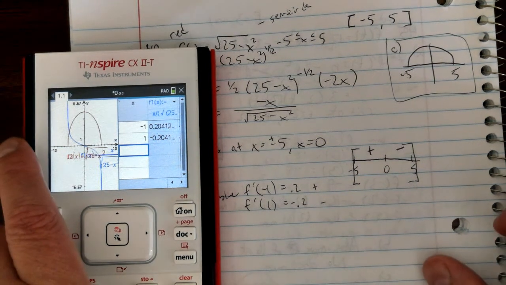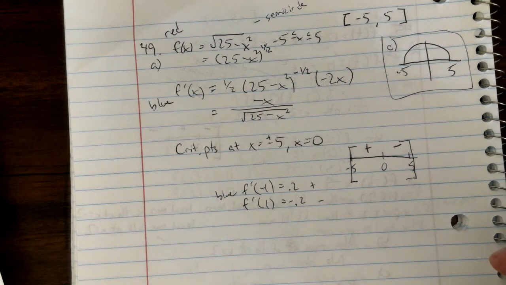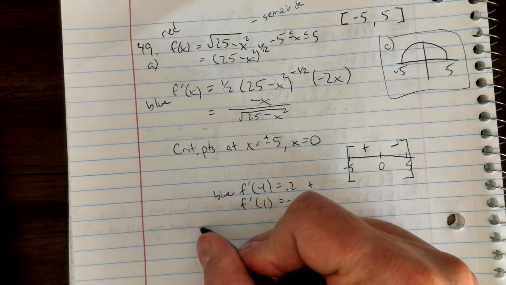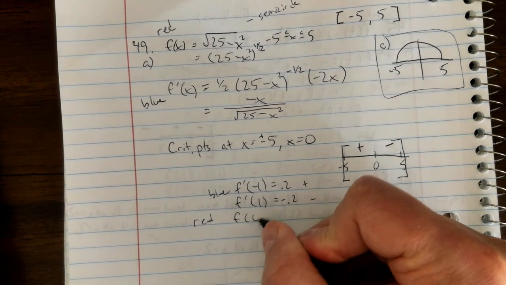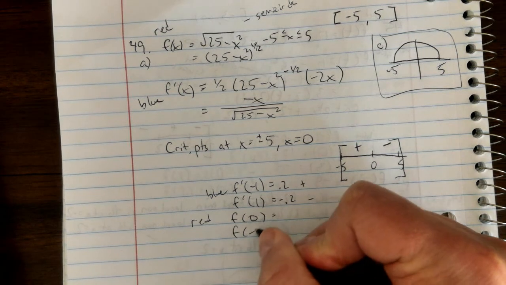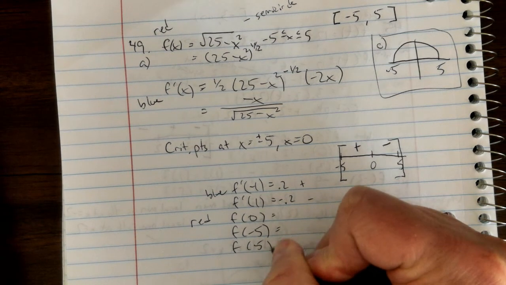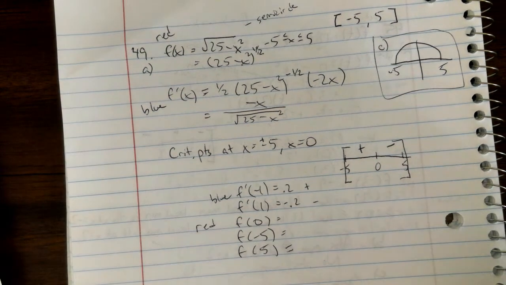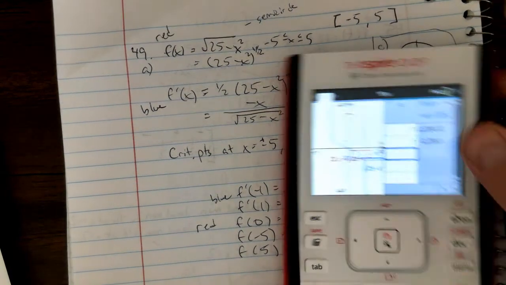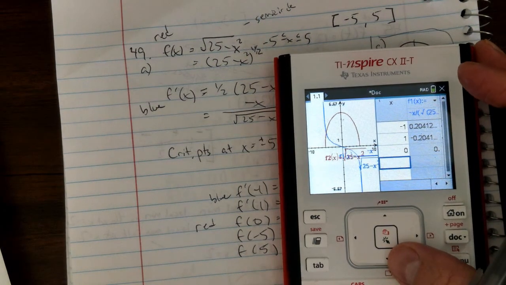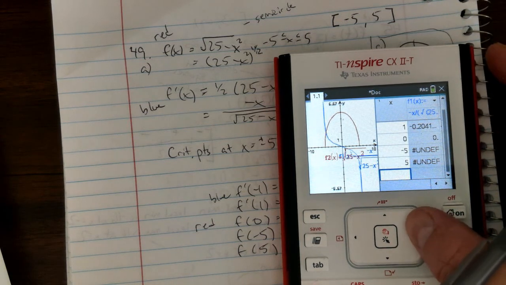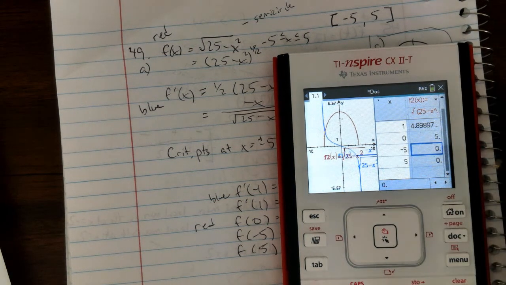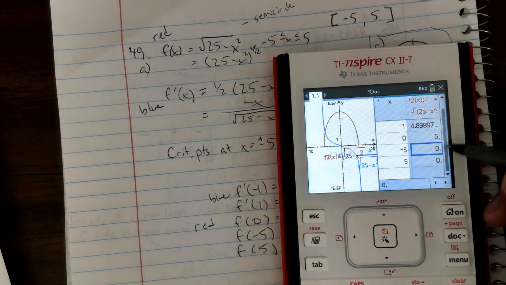Okay, now we also need to try our other values. For the red one, we need f of 0, f of negative 5, and f of 5. So 0, negative 5, and 5. So for the red graph, we get 5, 0, 0.